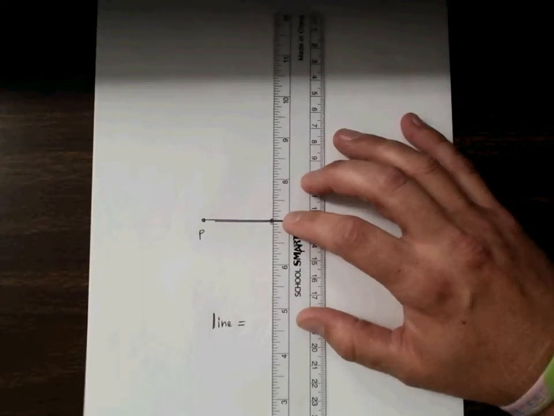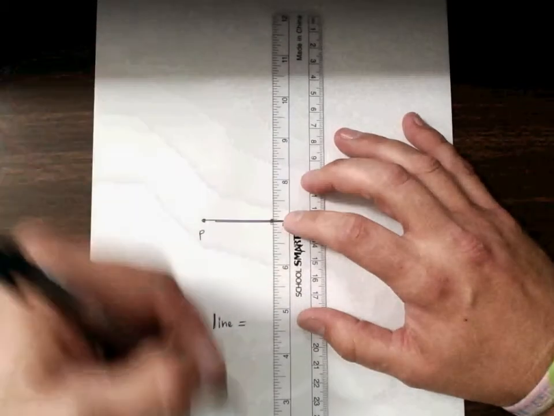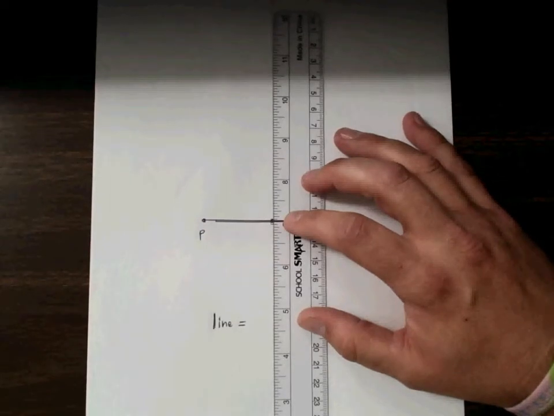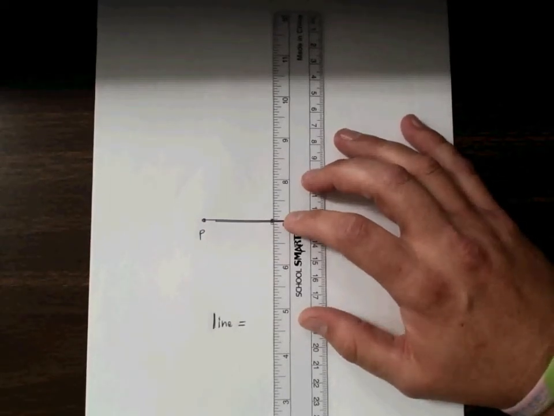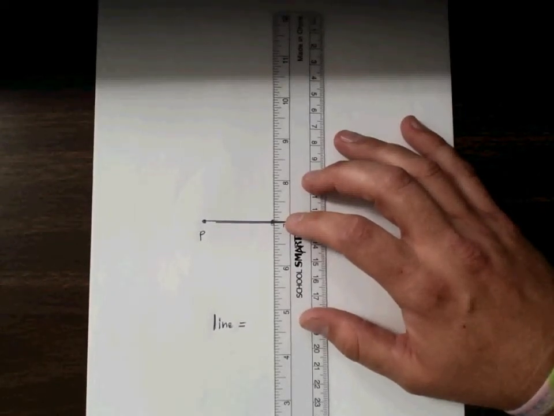I can have another point up above it. Another point below it would be fine, or one above it and one below it that passes through it. So as long as I got two, I can draw a specific line in a specific direction, right? So is measuring the line, cutting it in half, putting the midpoint, and drawing the line the most accurate way of drawing a perpendicular bisector?